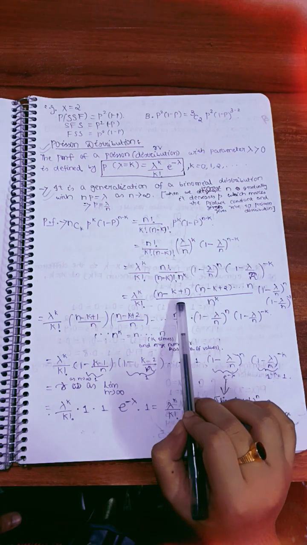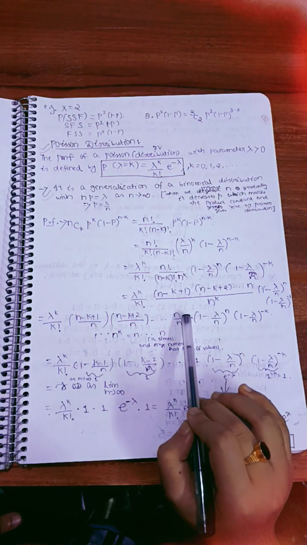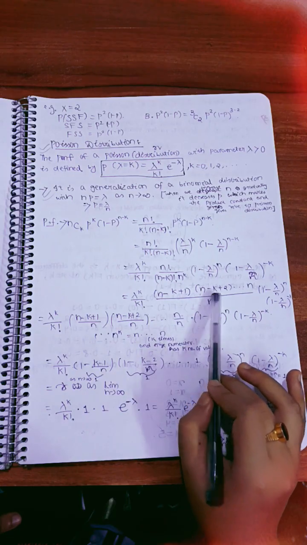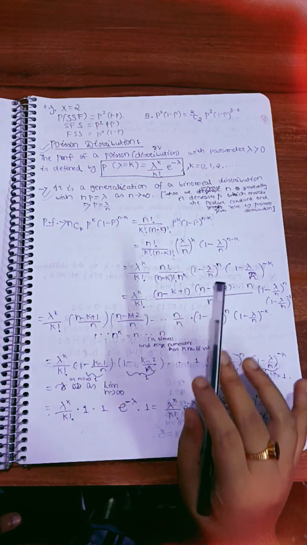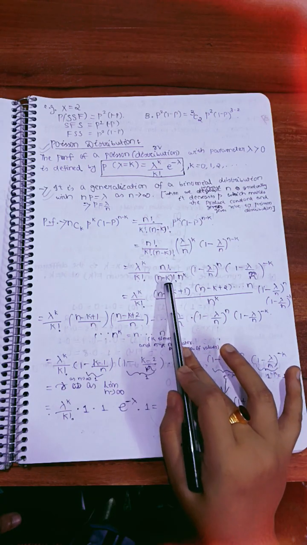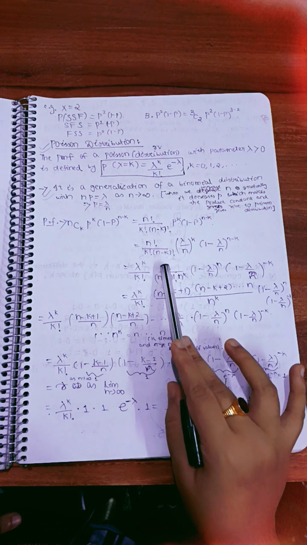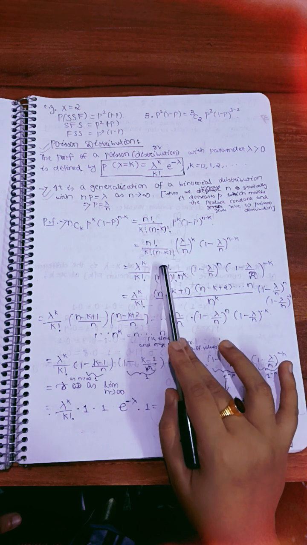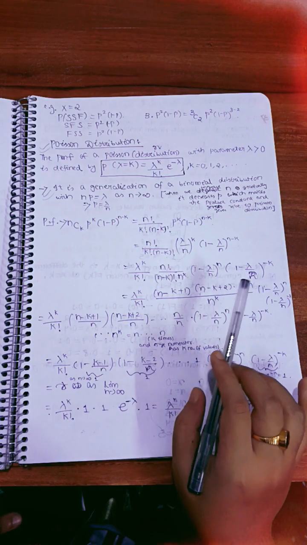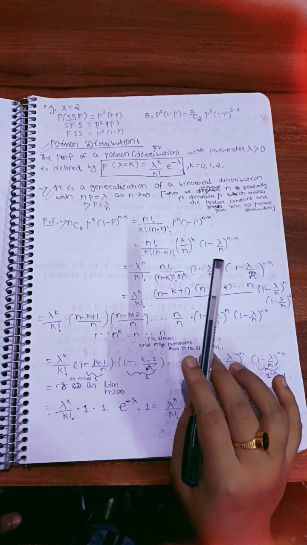Okay, here is what happened. Suppose we have 5 factorial divided by 3 factorial, for example. Then what we do is 5 multiplied by 4 multiplied by 3 factorial, divided by 3 factorial; the 3 factorials get cancelled, and we have 5 into 4. Similarly here, n minus k factorial: we have written n factorial as n, n minus 1, n minus 2, and so on, n minus k plus 1, n minus k plus 2, and so on, n minus k. So n minus k factorial gets cancelled.